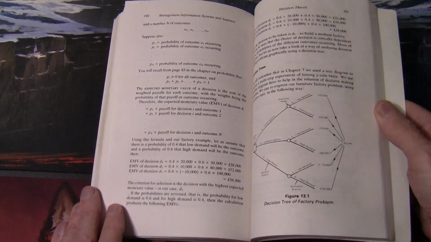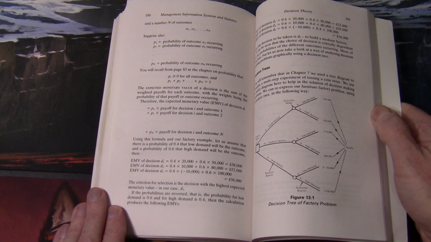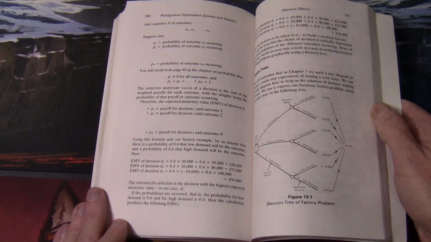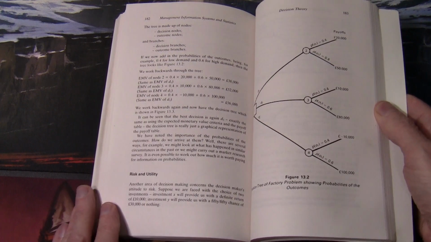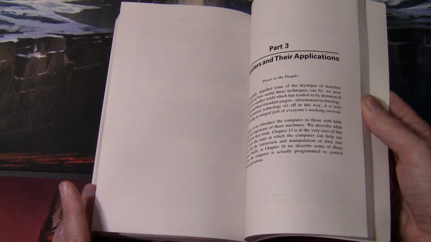Again, this very much touches on other techniques outside of things like neural networks and machine learning that are also used within AI, things like decision trees and all the probability behind that.